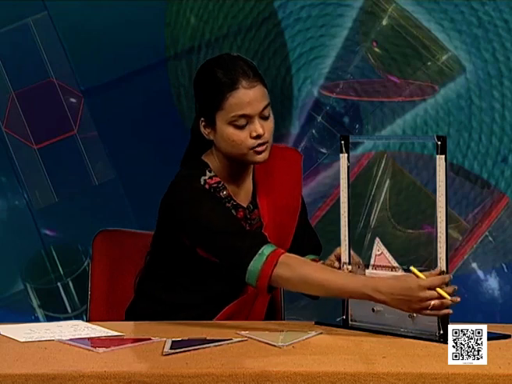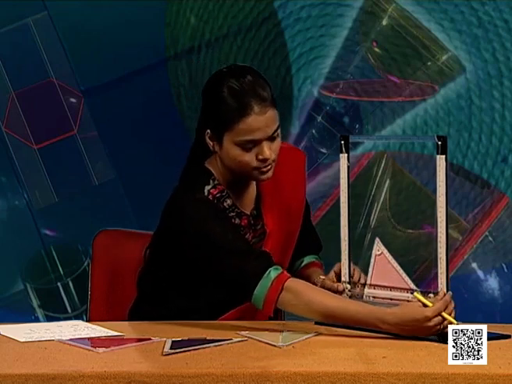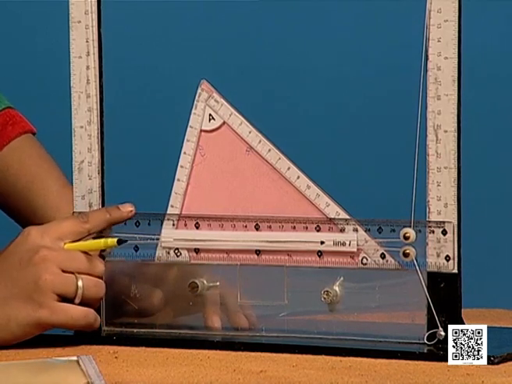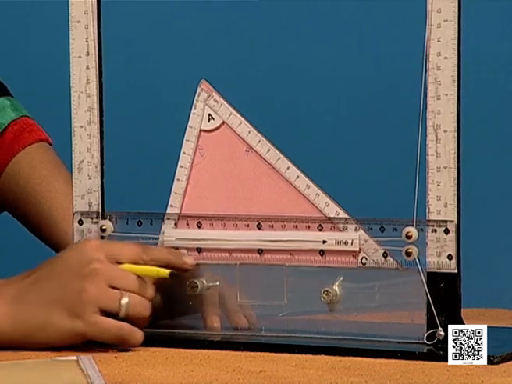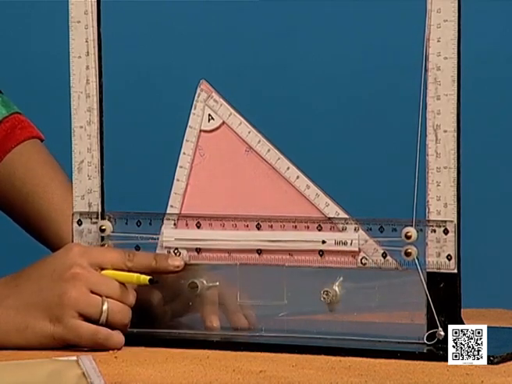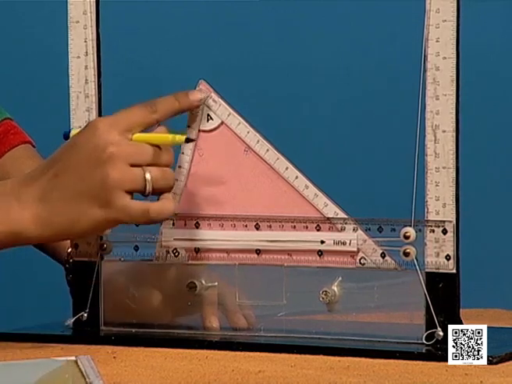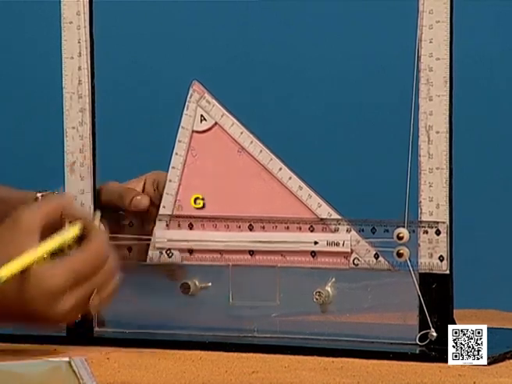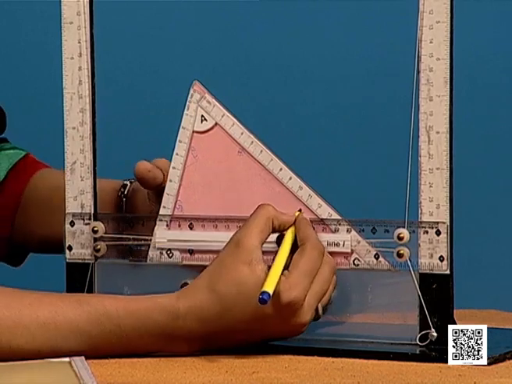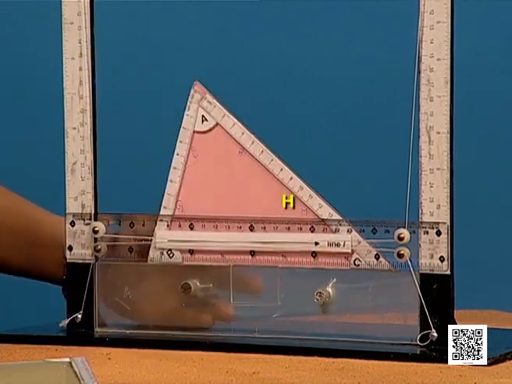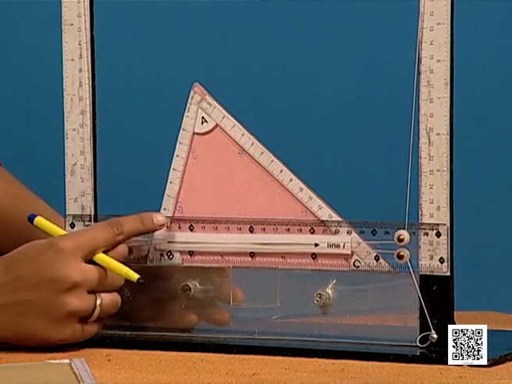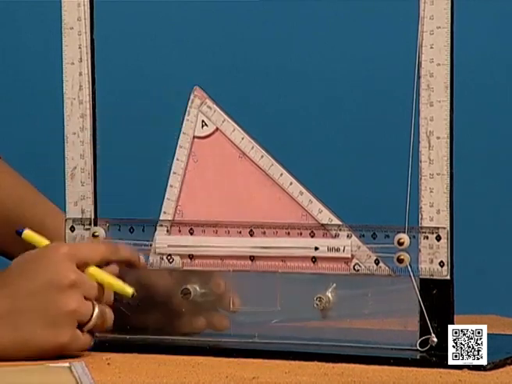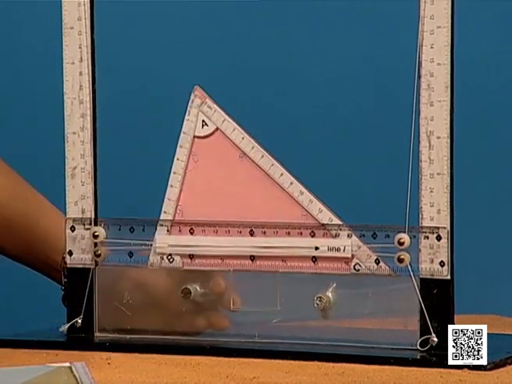Now let us take for some other position, say suppose here. Now again you can see that this scale which is representing the line L is parallel to BC and intersecting the other two sides, that is AB, say at some position say G, and AC at say suppose H. Now you can see again on measuring AG, GB, AH and HC whether the two sides are divided in the same ratio or not.